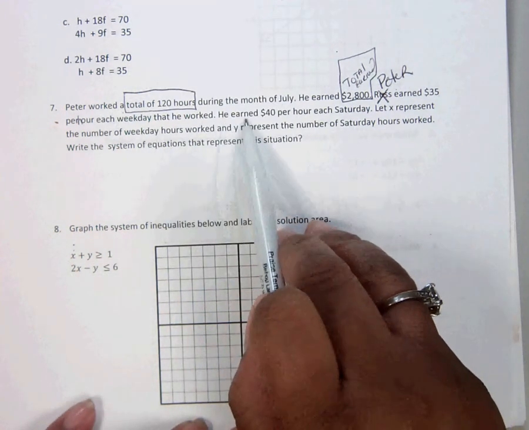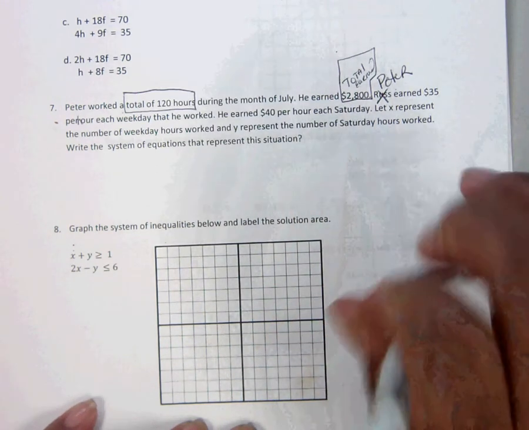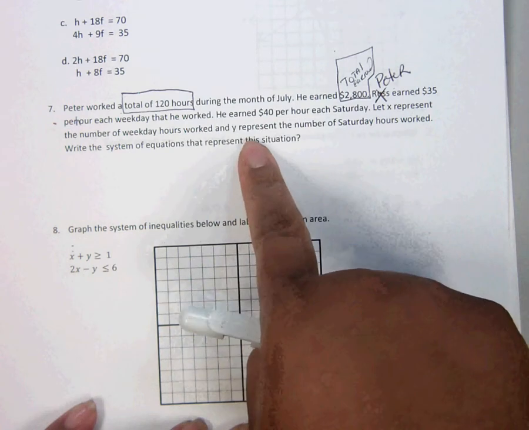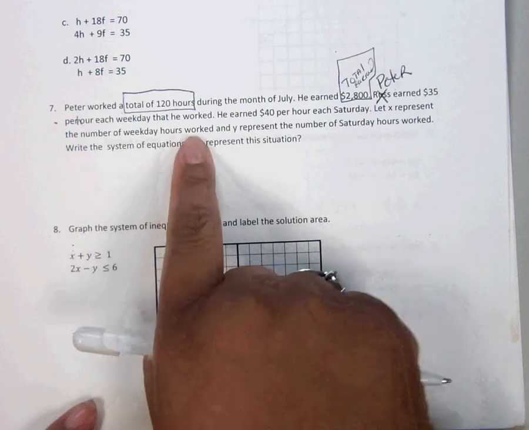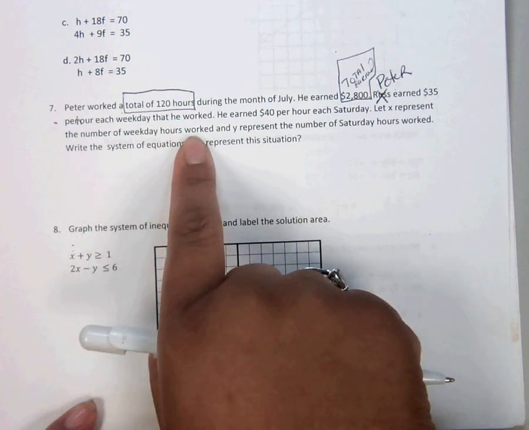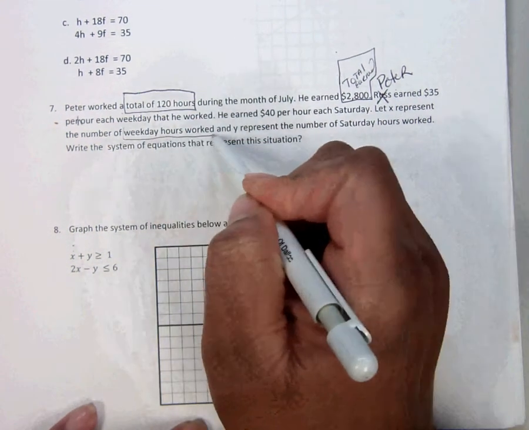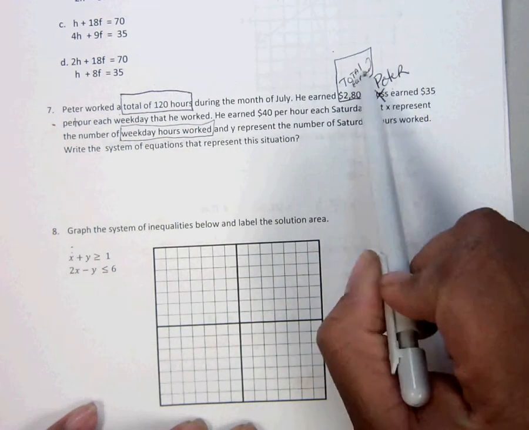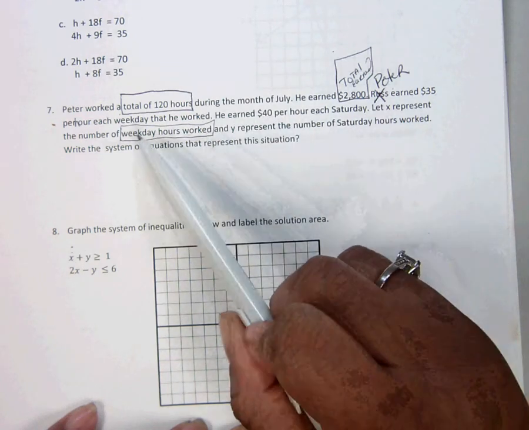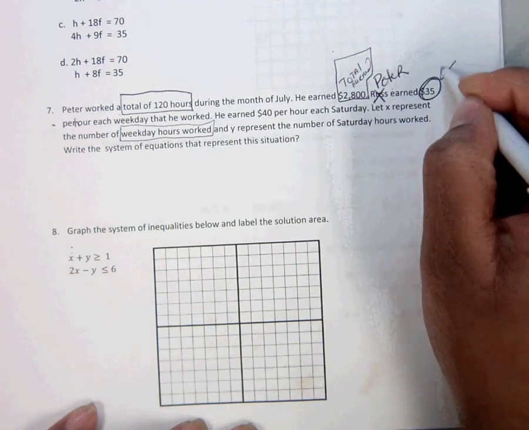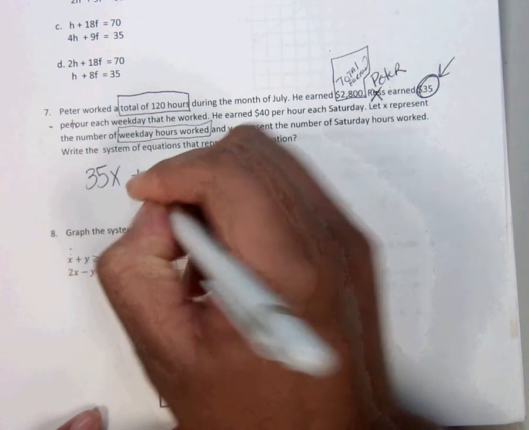He earned also $40 per hour for each Saturday. Now this last sentence sounds weird, but it helps you put it together. Let X represent the number of weekday hours worked. X is going to represent the number of weekday hours worked. So which number in here talked about how many hours were worked for the weekday? 35. So that is 35x plus.